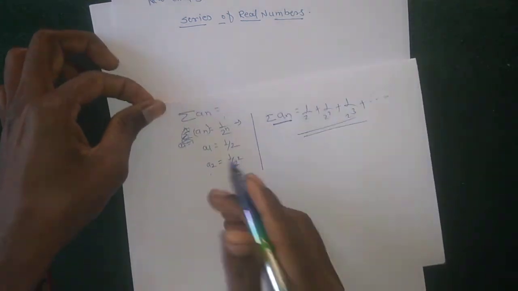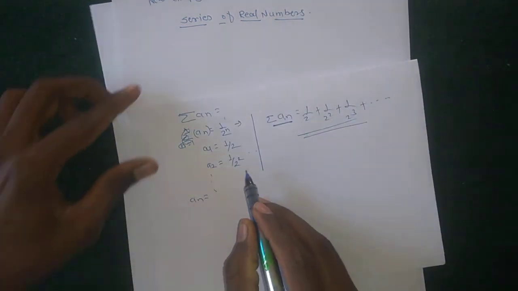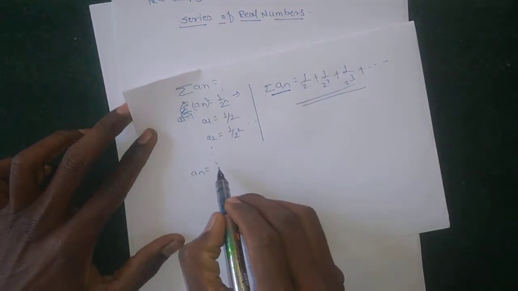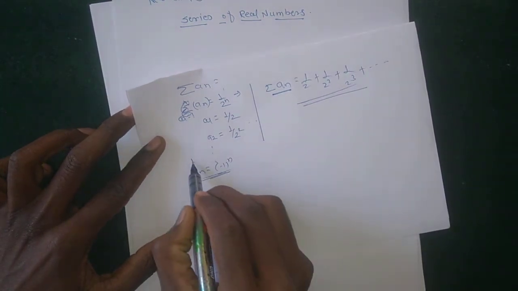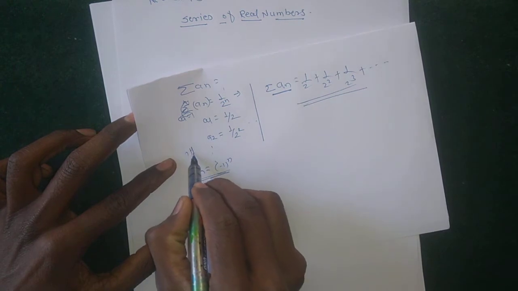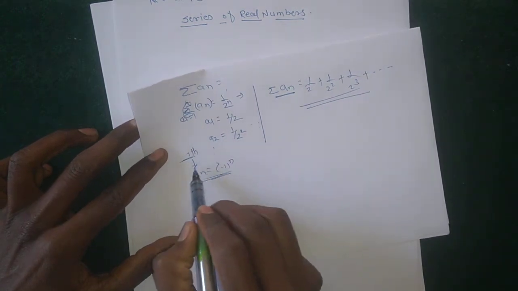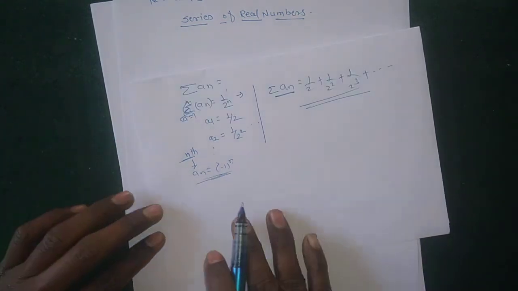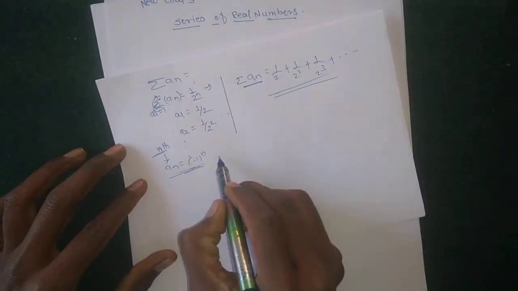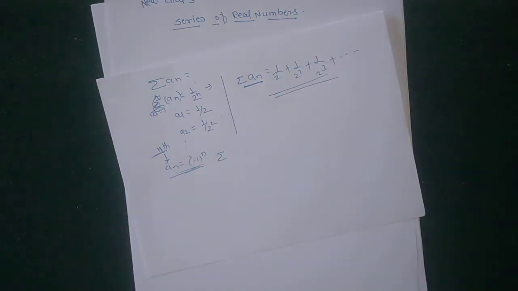Suppose another example: an equals minus 1 raised to n. This an is the nth term of the given series. The series means the nth partial sum of the series.